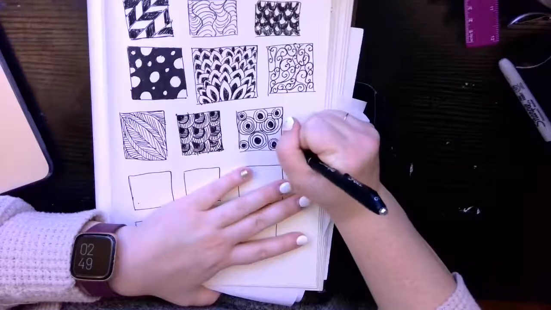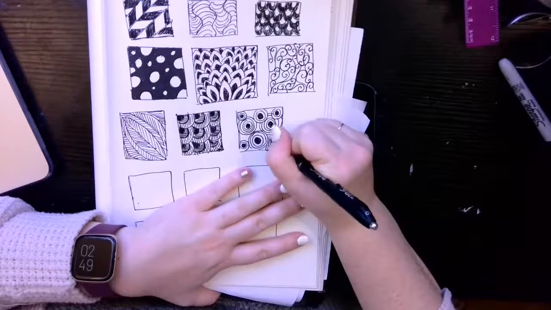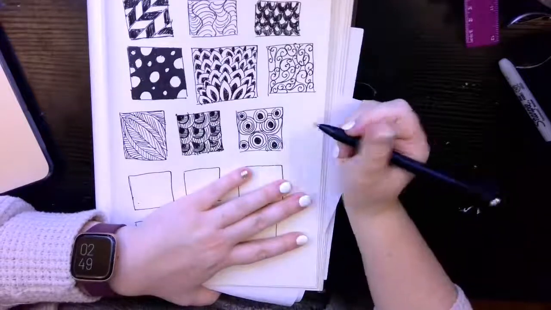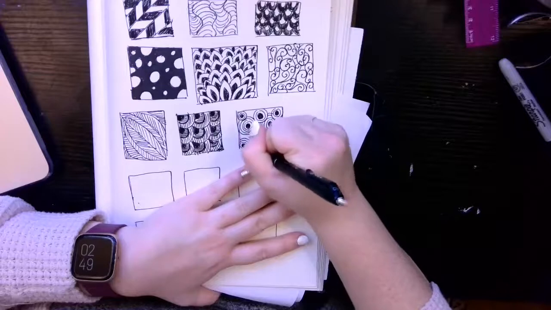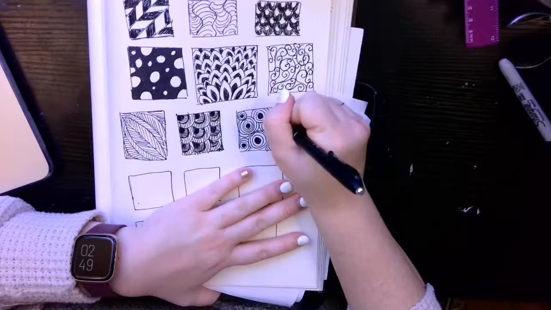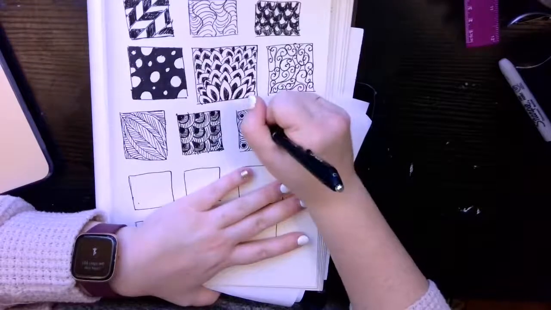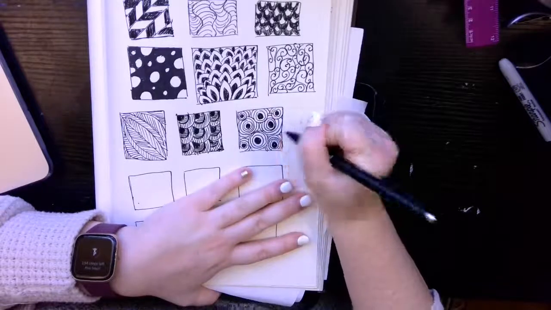I go, wee, oop, running in, gotta stop. There we go. Kind of wide. I'm going to fill it with the middle. And then I'm just going to start echoing. I'm going to look at these curves and think about it like an echo, and I'm just going to keep echoing these different lines until I've filled my space.